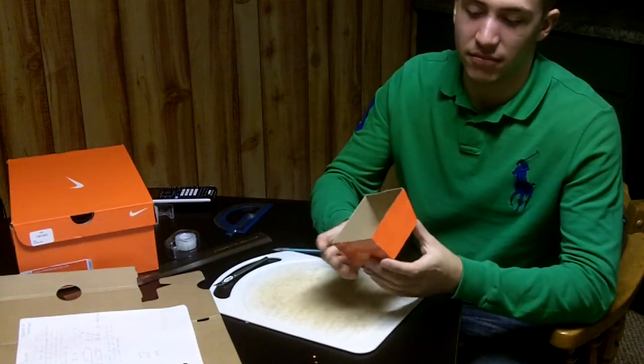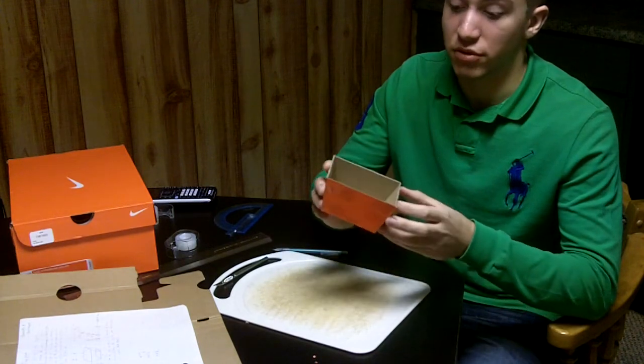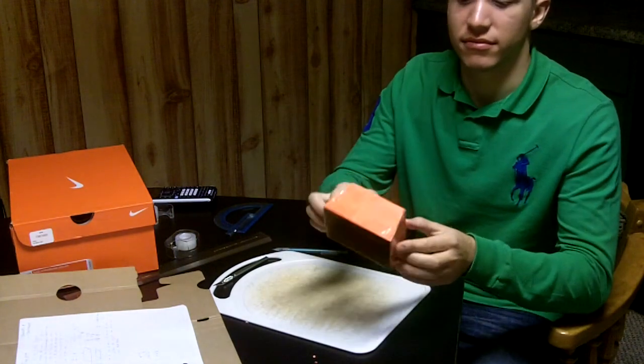After you've used the Scotch tape together, your trapezoidal prism should look something like this.